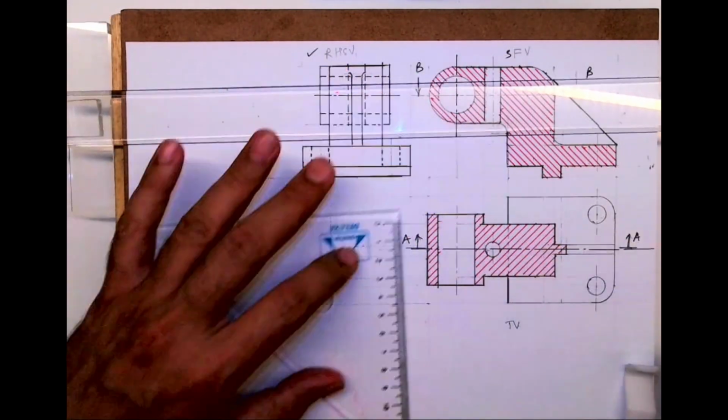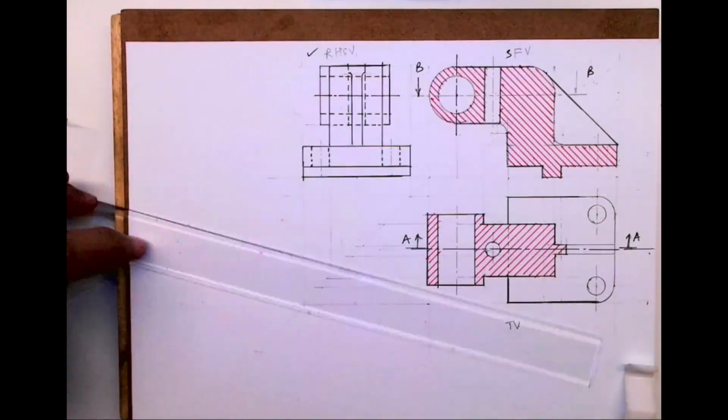So I hope you people have understood the sectional top view. Thank you.